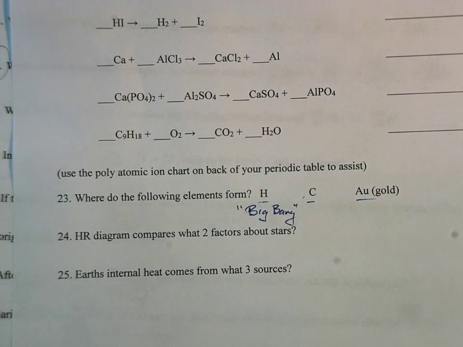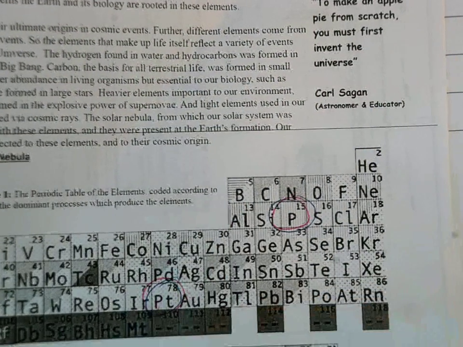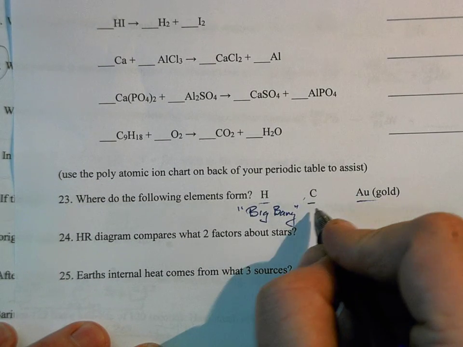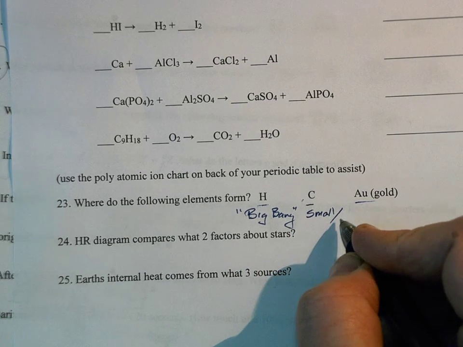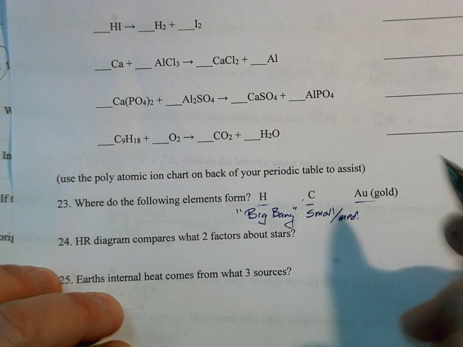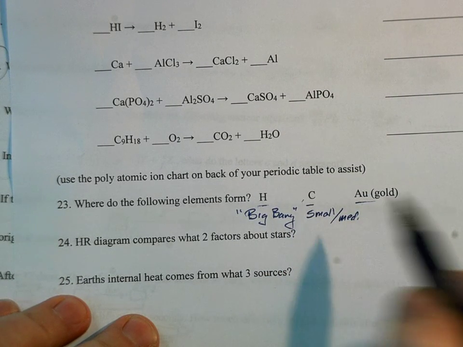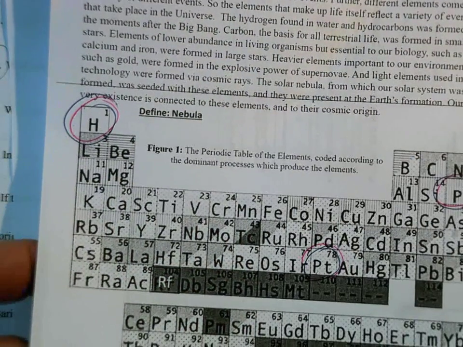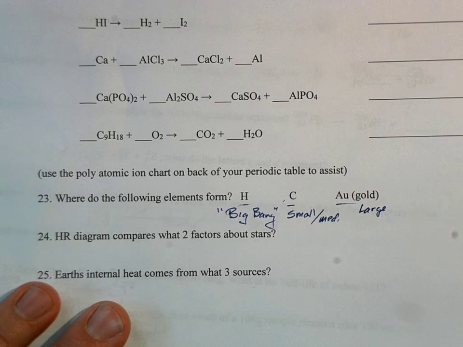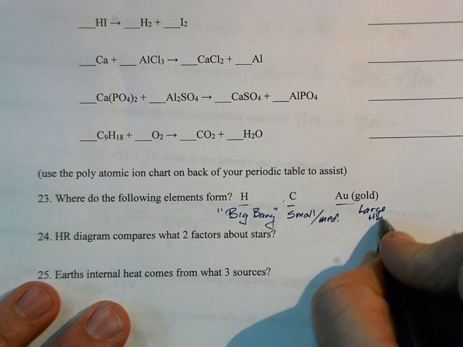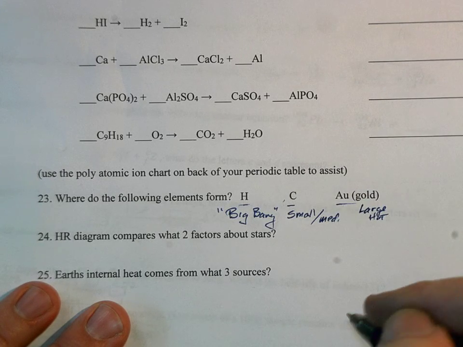Carbon is going to be formed from small to medium-sized stars. Obviously, big stars can make it too, but carbon is a fairly small element. For the most part, any elements at the very top can be made by a small star, but the body of the periodic table, like gold, is going to come from large stars. And large stars are hot, and we're talking large main sequence stars.